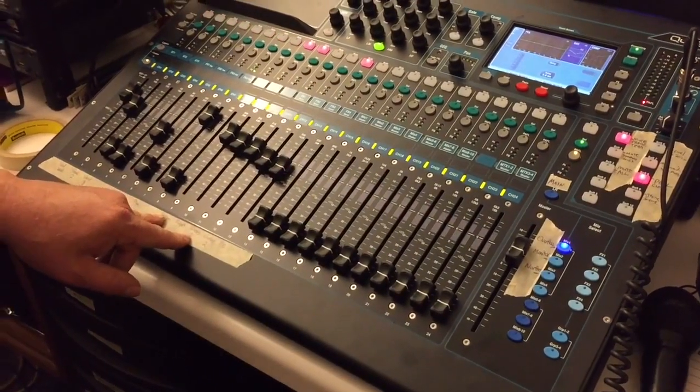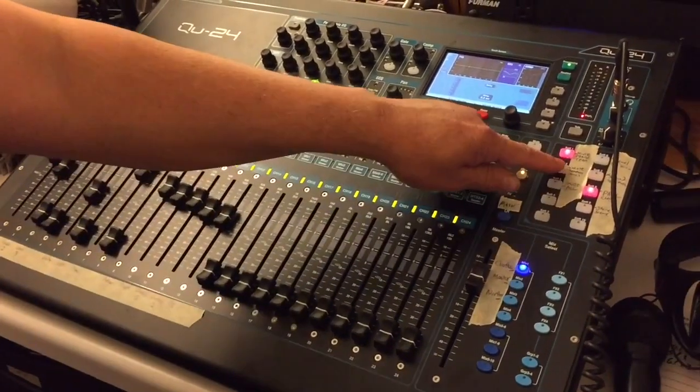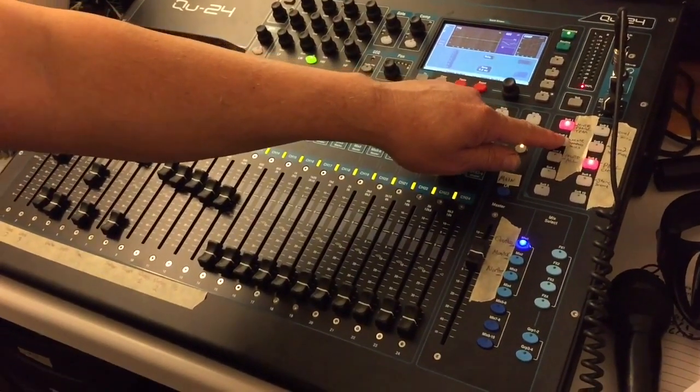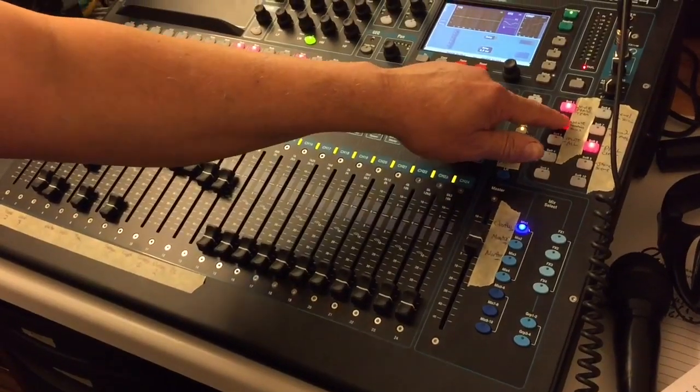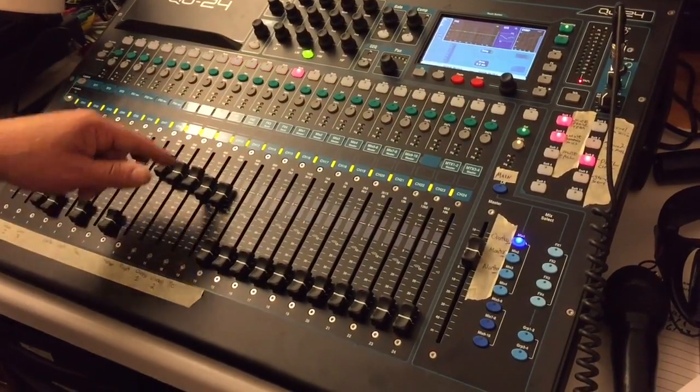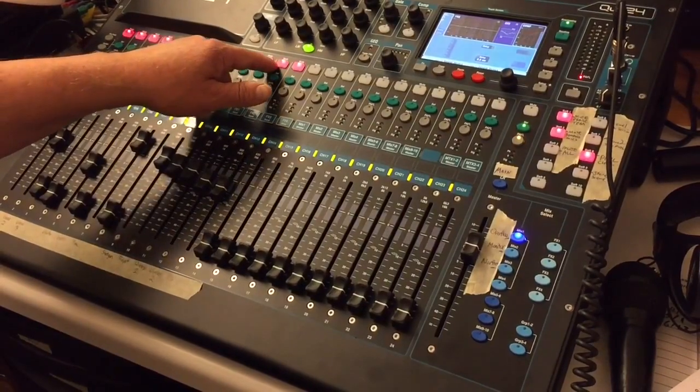Okay, then we go to our next phrase. So we'll go back and mute all the stage mics. Now notice I have some of these muted. When I hit mute, you get the flashing, but there's also a steady on. They are all muted.